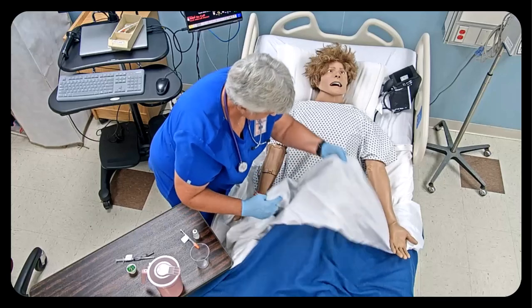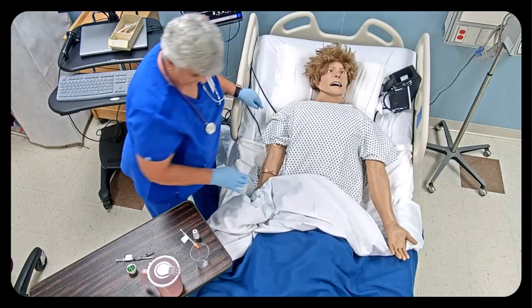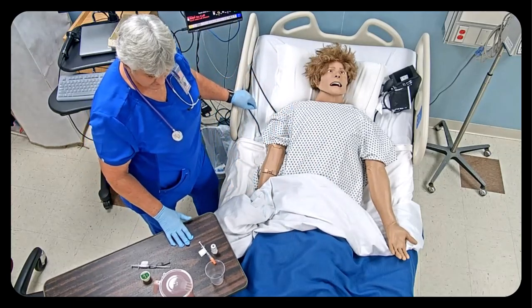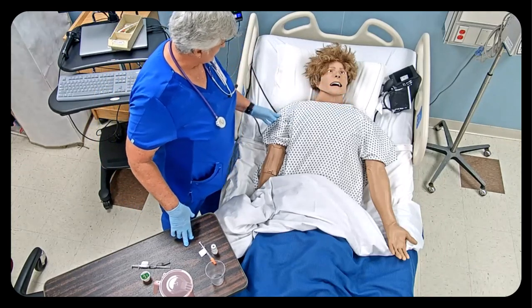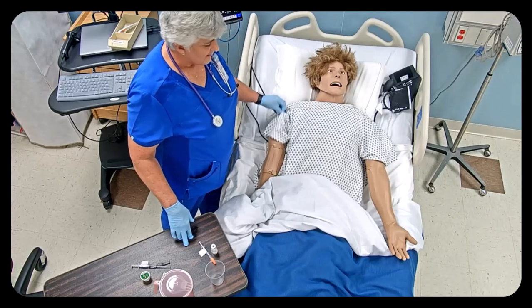All right, so now they've been giving you this, so where did you get your insulin last? You got it in your left arm? Okay, so we'll give it in your right arm, okay?